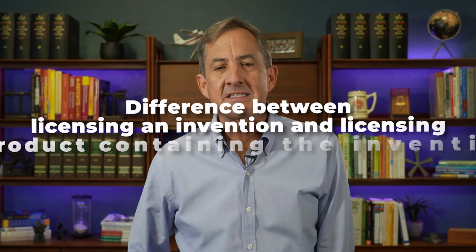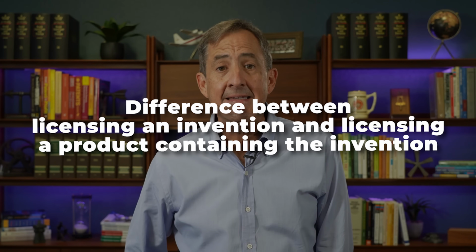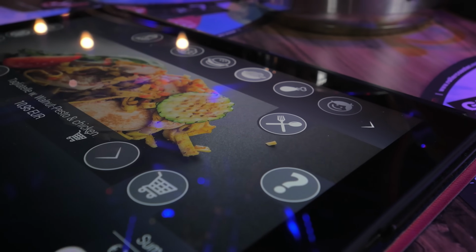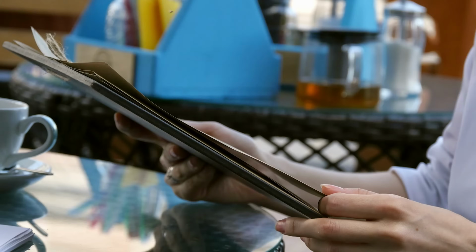Let's take a look at a hypothetical that'll help us understand the distinction between licensing an invention and licensing a product containing the invention. You've invented an app for the Android phone that lets cafeteria and restaurant owners lay out and print menus of their meals. You upload your app to the Android store, and the head of food services from Google sees your app and downloads it and uses it to produce lunchroom menus for Google cafeterias.